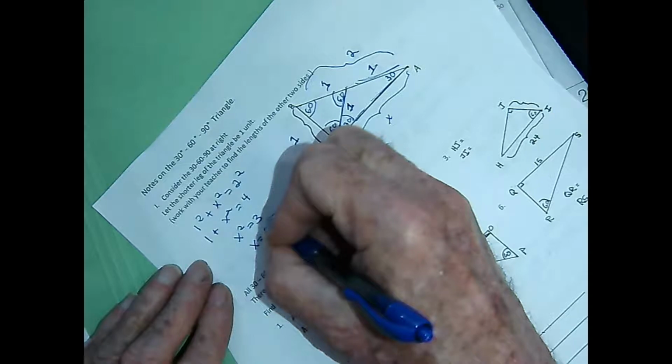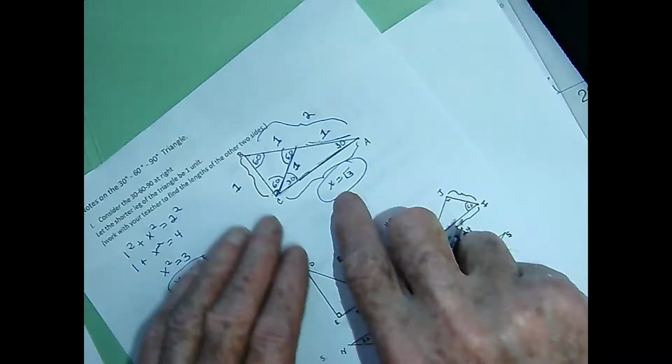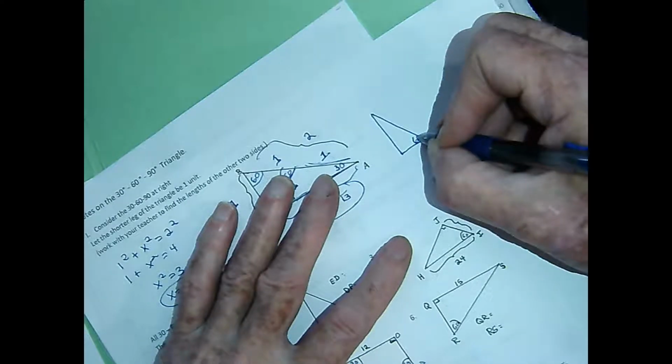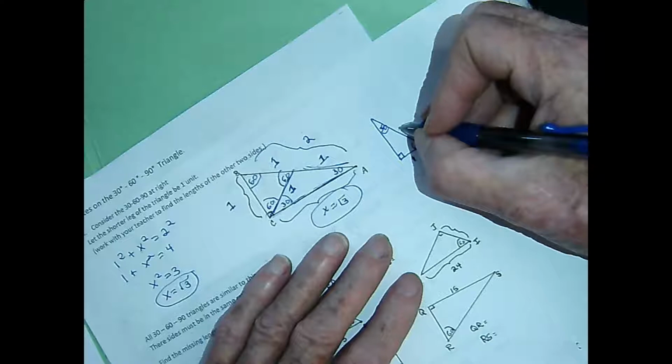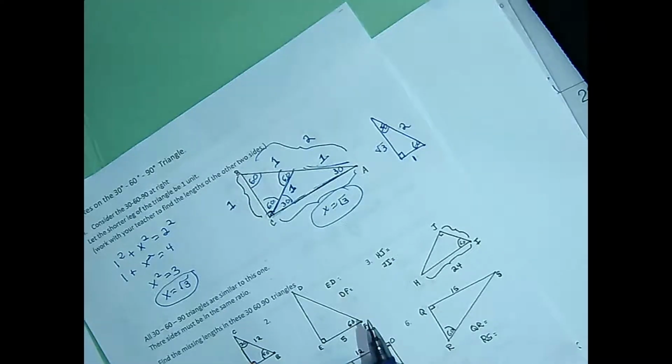Now, that worked really nicely here. I kind of feel like taking all this junk away, and I'm just going to show you a nice clean 30, 60, 90. With a 60 here, and a 30 there, and a 90 here. Short side's 1, hypotenuse is 2, the longer leg is the short side times the square root of 3. 1, 2, square root of 3. Those are some numbers you're going to put together with the 30, 60, 90.